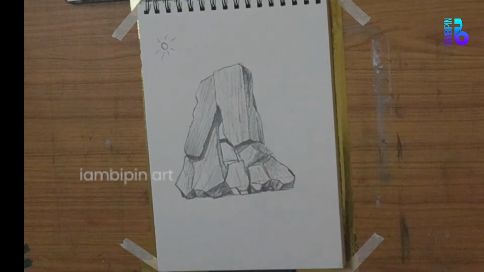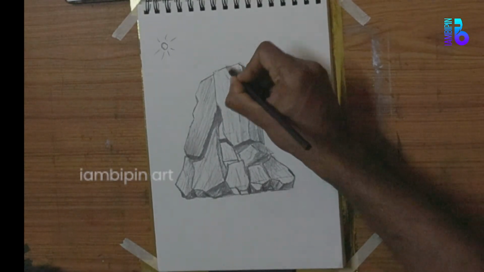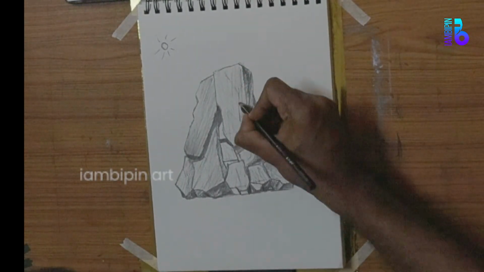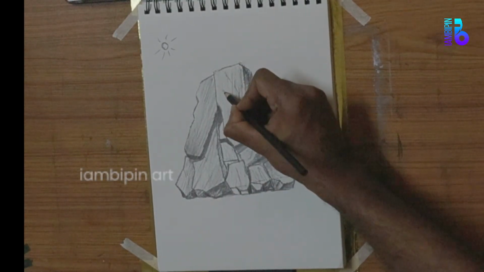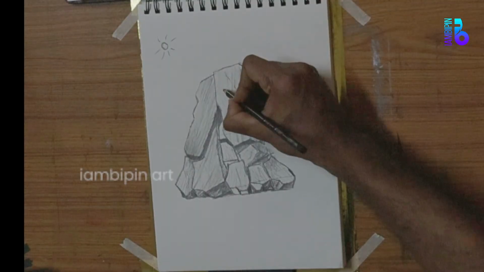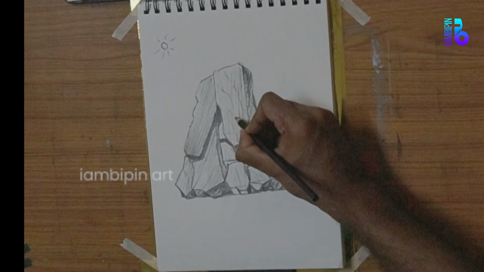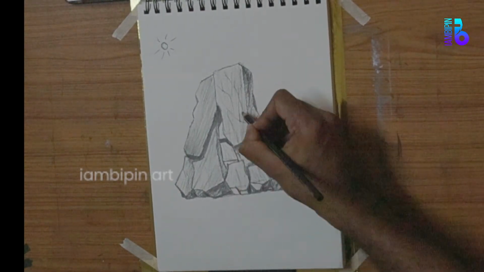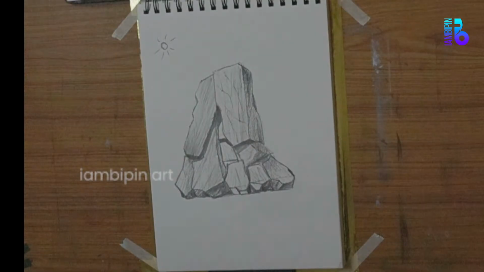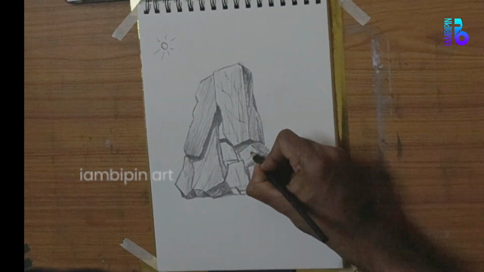You will see all sorts of shades on the rock, and you just have to make it more pronounced by making certain lines more prominent. And not all lines should be made prominent, only a few.